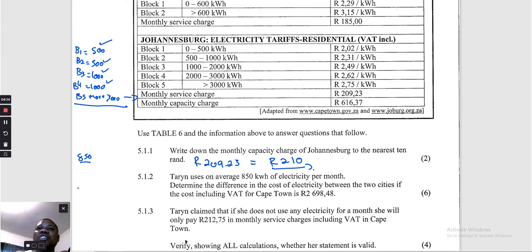Now we have this 850. Listen to me very carefully. Because we start with block number 1, we must start here. Can 850 fit into 500? The answer is no. But can 500 fit into 850? Yes.